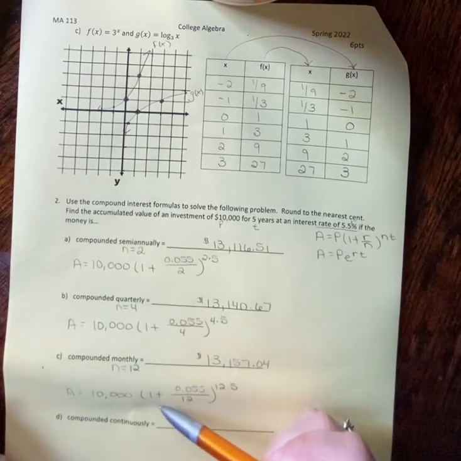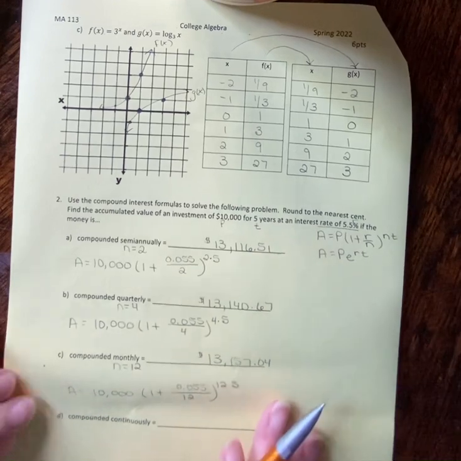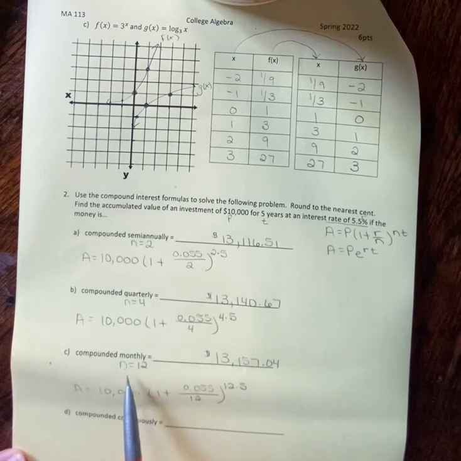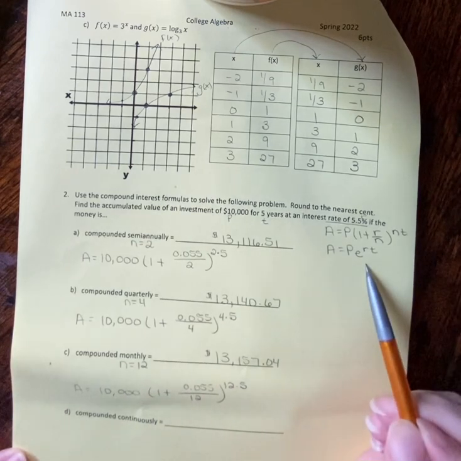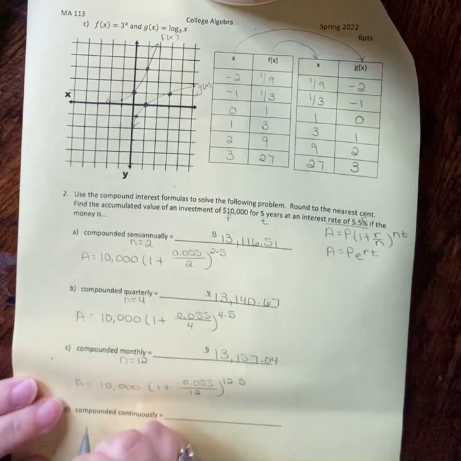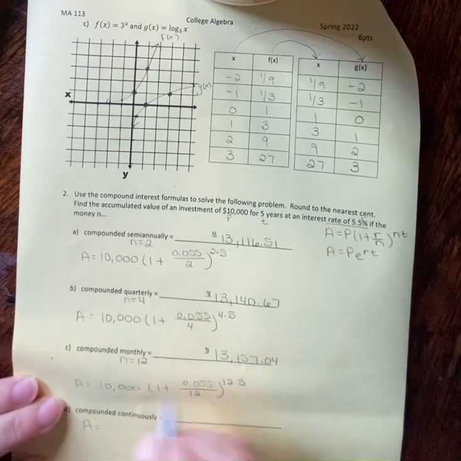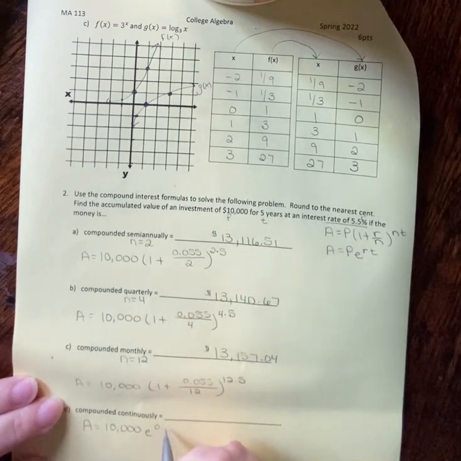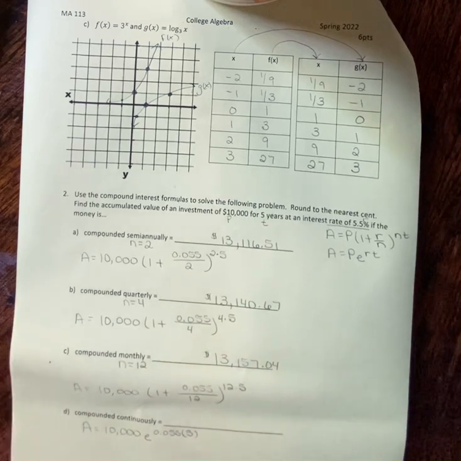The last one says I compound it continuously. So if I compound it continuously, then I'm not actually having an N because it's just constantly compounding. So that's when I'm going to use this other equation for PERT, because I'm going to use e to compound. So that means we have A equals, well, it's my principal, which is 10,000, times e to the r, which is your rate, 0.055, times t, which is 5.